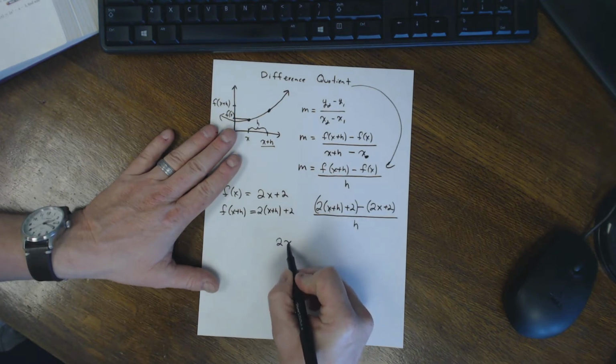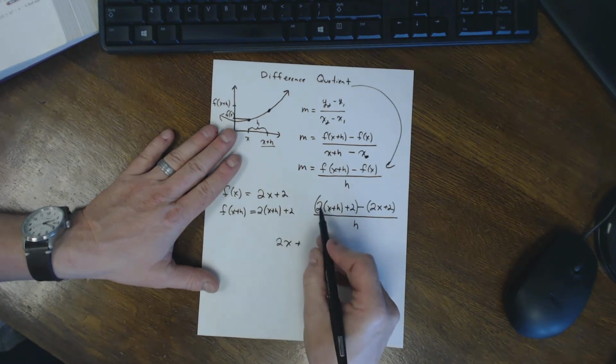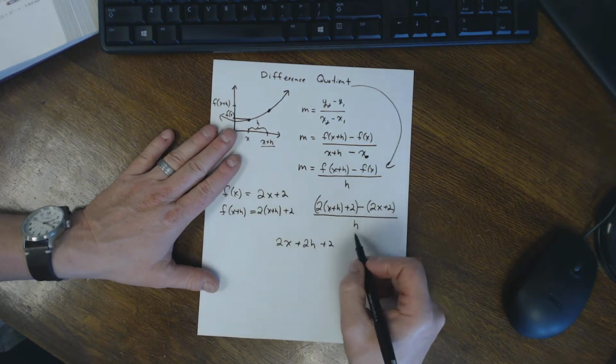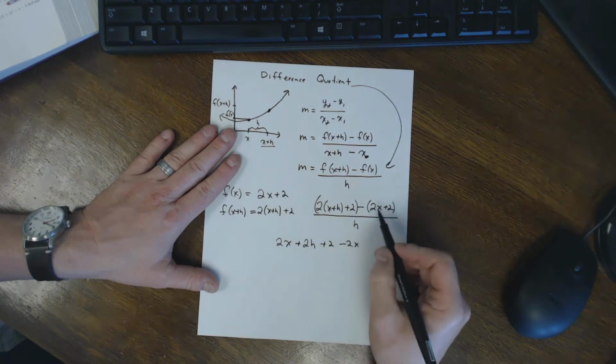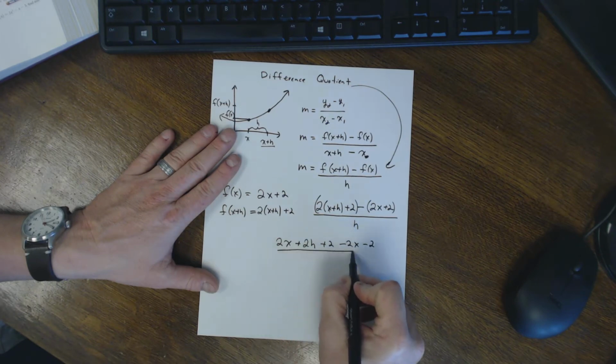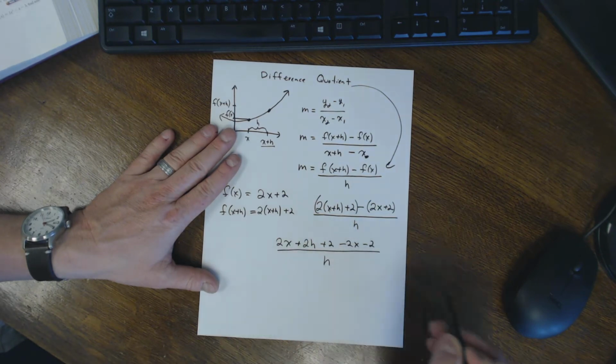That's going to be 2x plus 2 times h is 2h plus 2, minus times 2x is going to be minus 2x, minus times 2 is going to be minus 2, and that's all going to be divided by h.